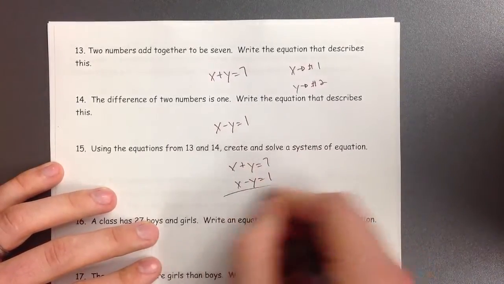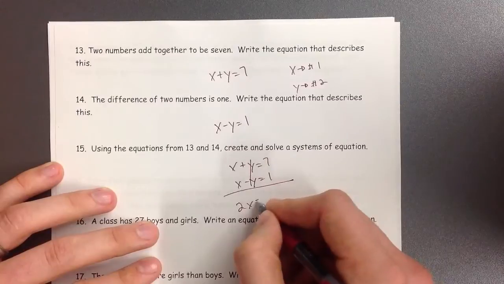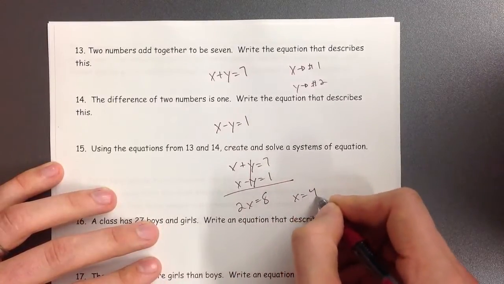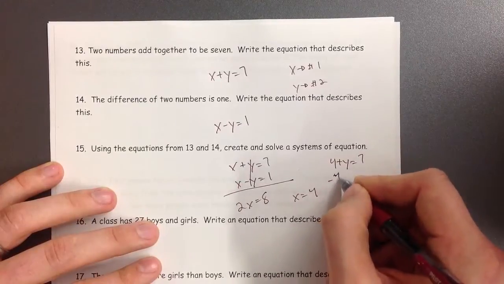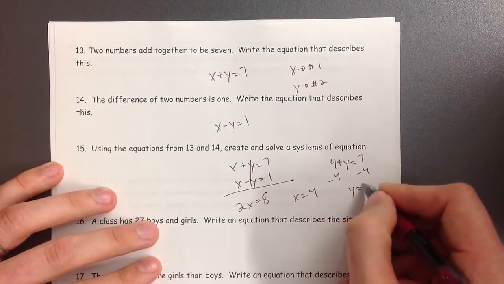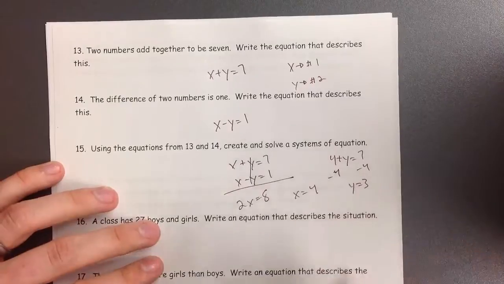I'm going to get x plus x, 2x, my y's cancel, and I'll get an 8. X is 4. Take this one, 4 plus y is equal to 7. Subtract the 4 from both sides, and we have our other number. Y is equal to 3. And we got it.